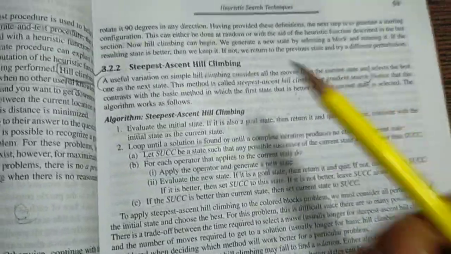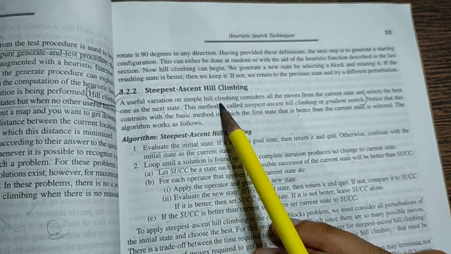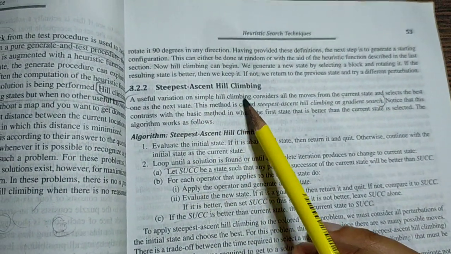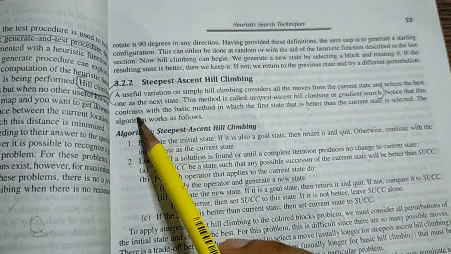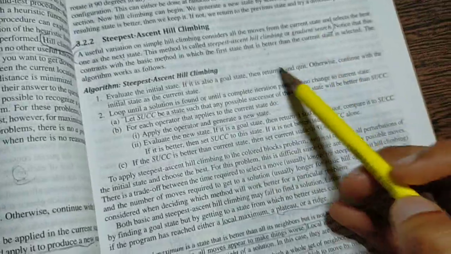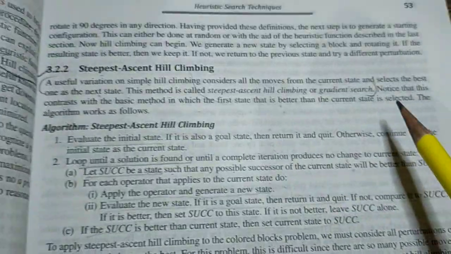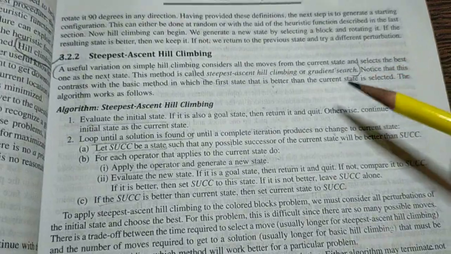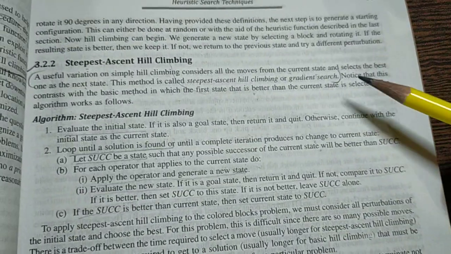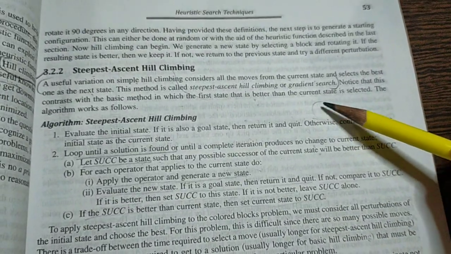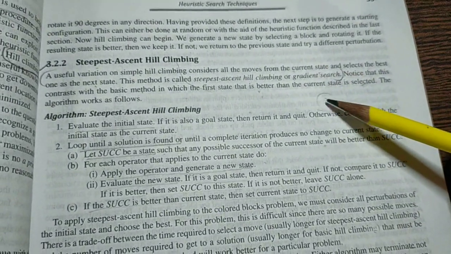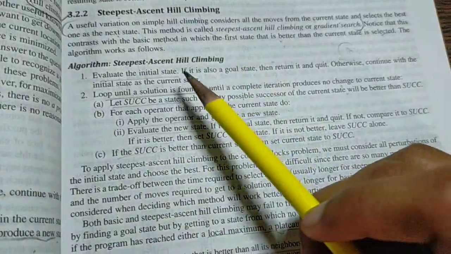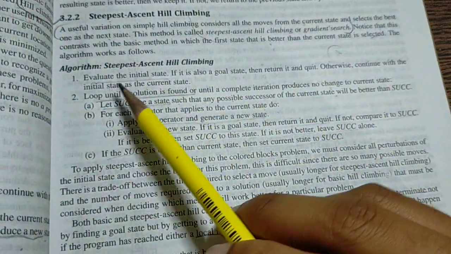Now the steepest hill climbing. Steepest hill climbing is a useful variation on simple hill climbing. It considers all the moves from the current state and selects the best one as the next state. You find a new search state, and if it is better, you make it the current state. If the current state satisfies the goal, you return it and come out, because you have achieved the goal state. The algorithm for steepest ascent hill climbing is to evaluate the initial state.